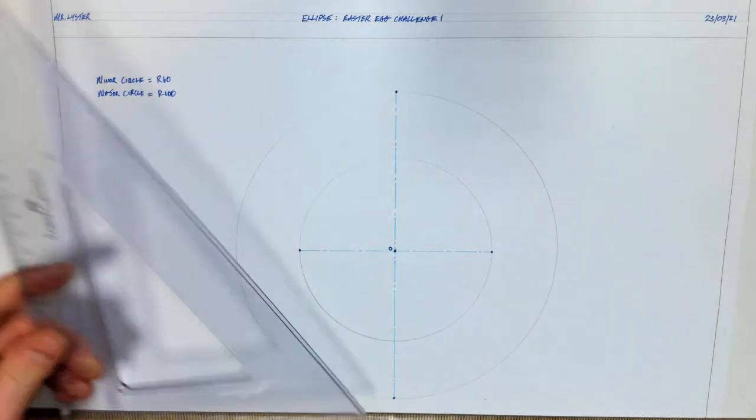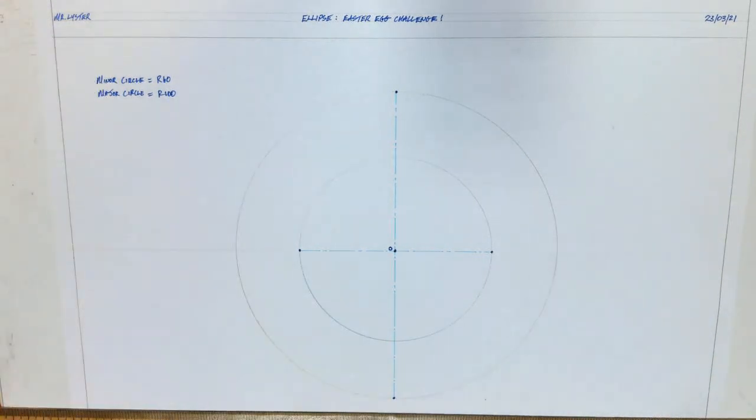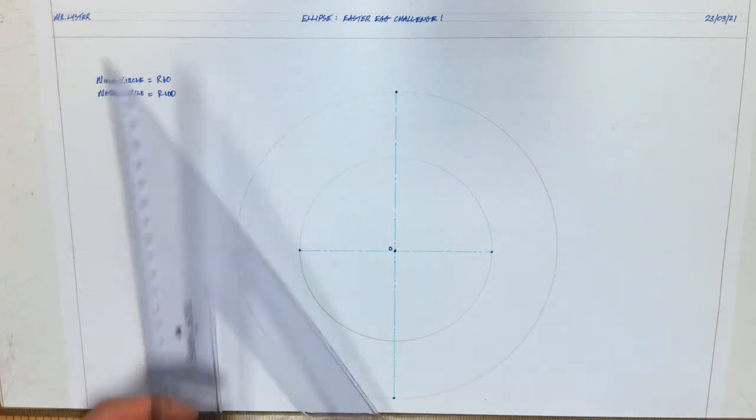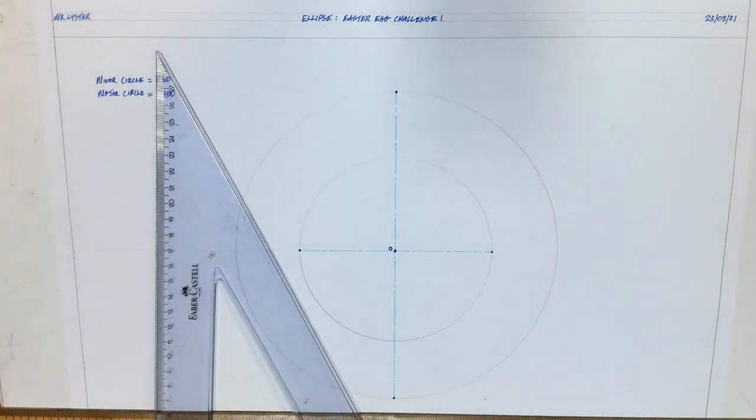Now, in order to find the other points for the ellipse, what we're going to do is divide up the circle into 30 degree, 60 degree lines, all of which pass through the point O. So I'll take another colour here so we can differentiate.